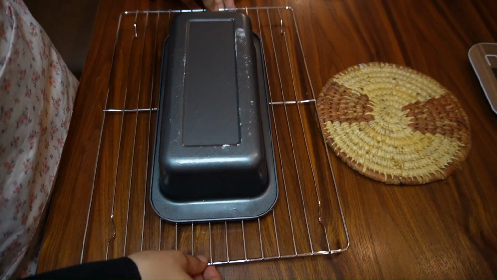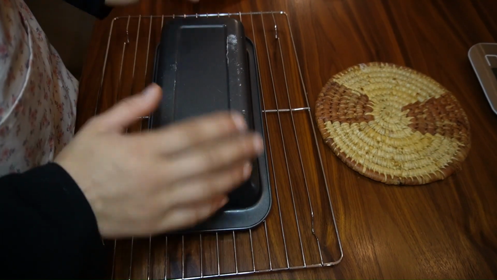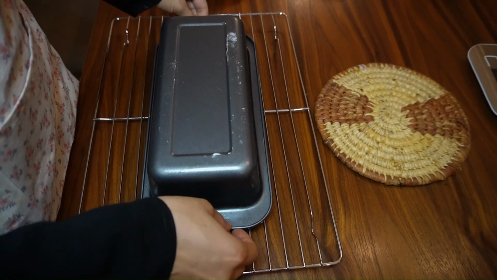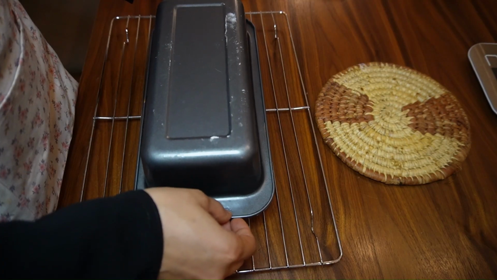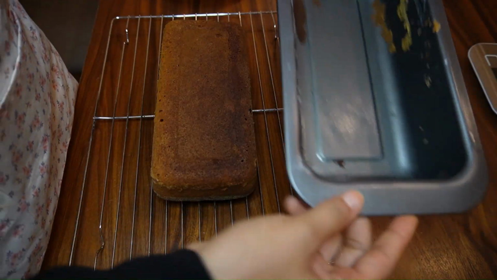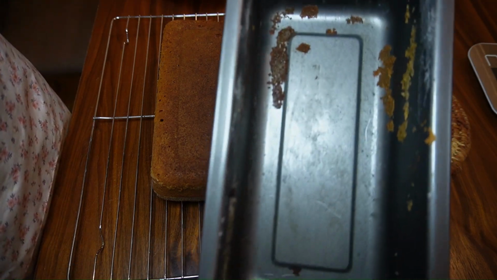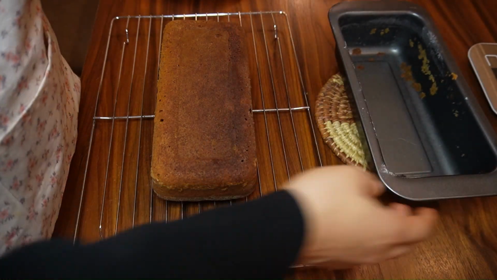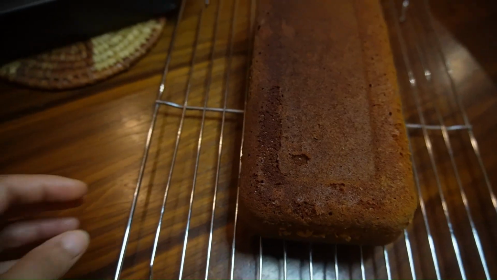Let's see if it comes out clear. Moment of truth. Yay, it came out pretty well. We don't have much left on the pan, which is nice, and it smells really good, guys.